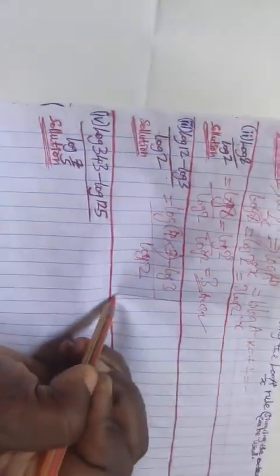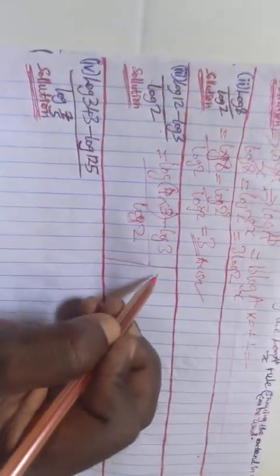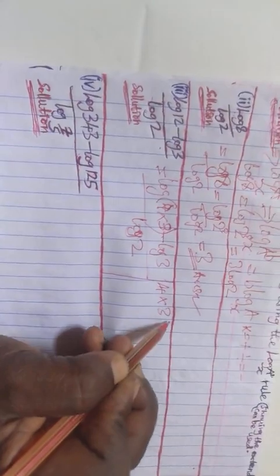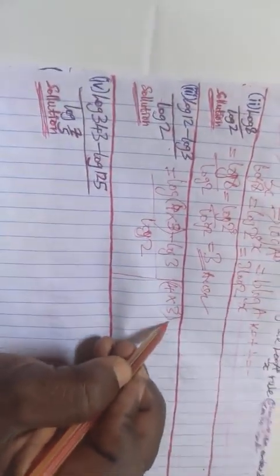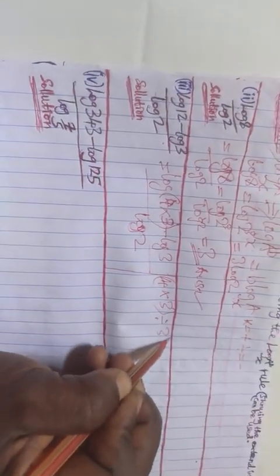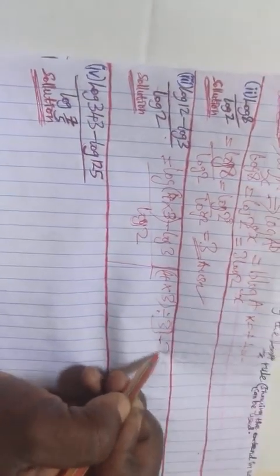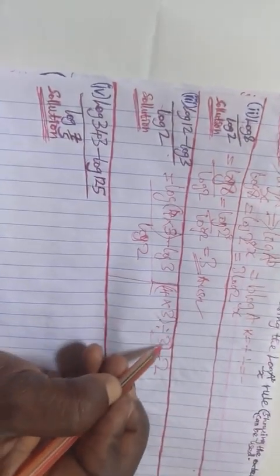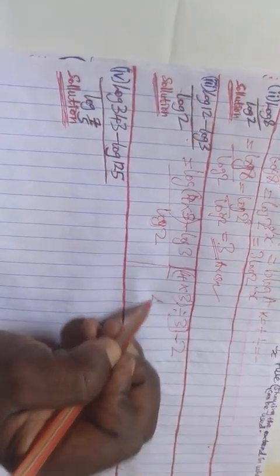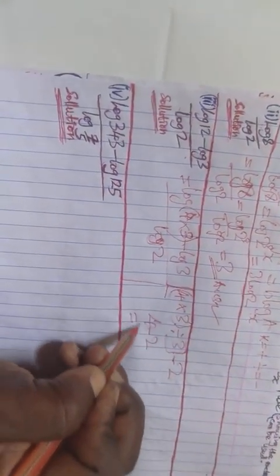But we know that multiplication goes with addition and division goes with subtraction, and by dropping the logs we are going to see it. This will be 4 times 3 in brackets, divided by 3, all minus 2. 12 divided by 3 is 4. 4 minus 2 is 2, and this is the answer for this part.